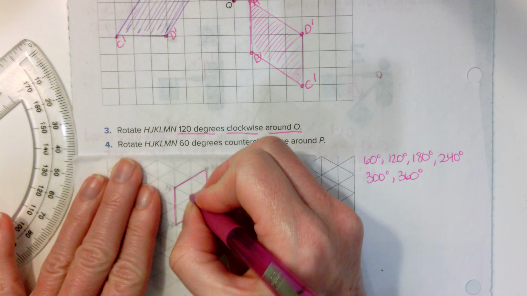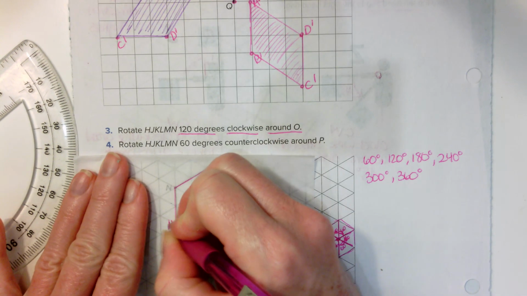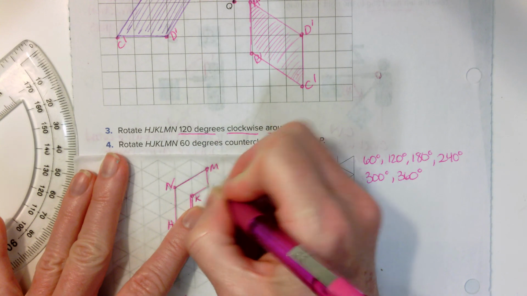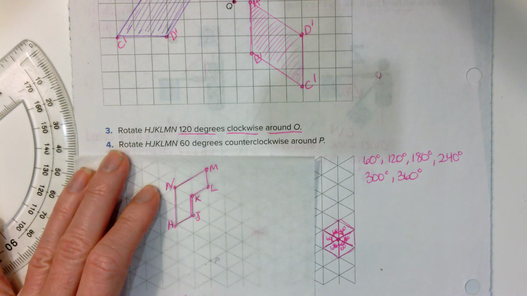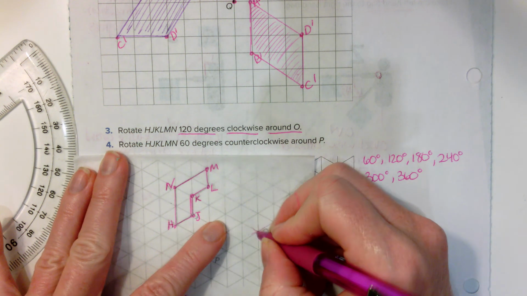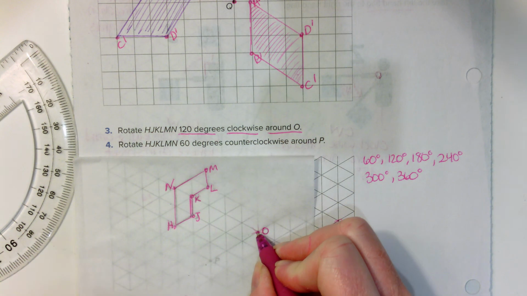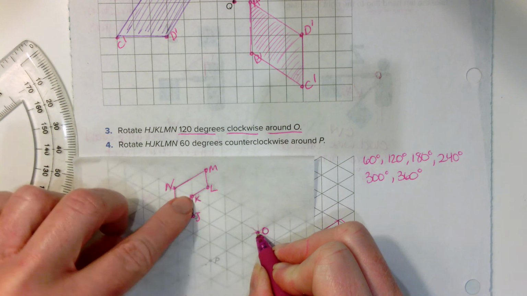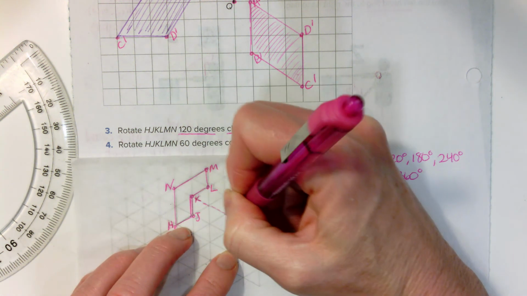I'm going to label my vertices K, J, H, N. This is my M. The better you draw this, the easier it is to do your image, by the way. This is my O, so I'm going to hold my pencil really tight here, but I need something to help me move it. So O connects to K right here.